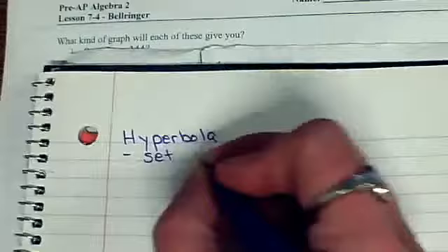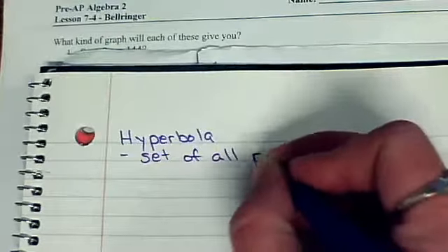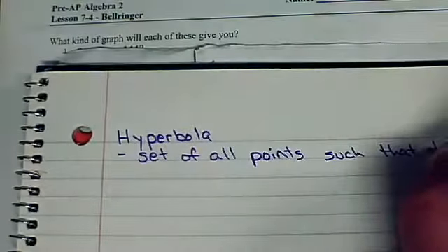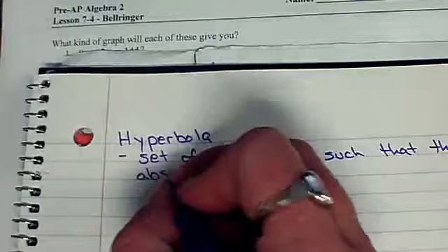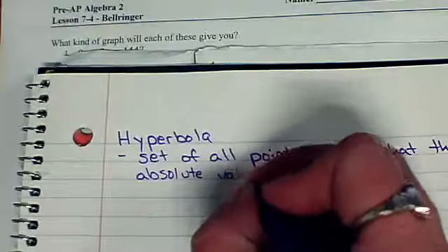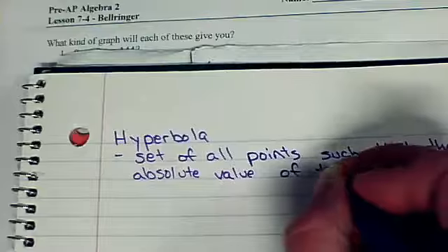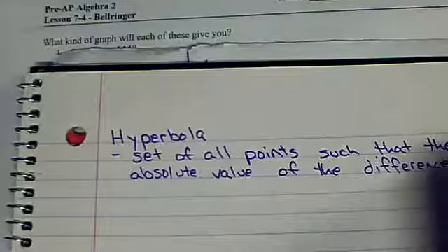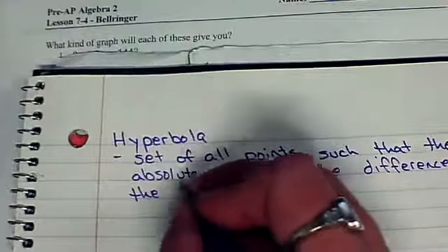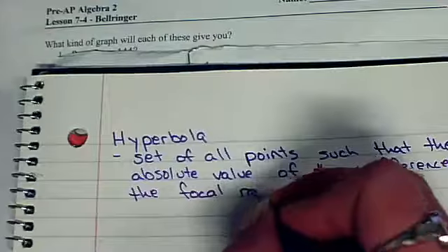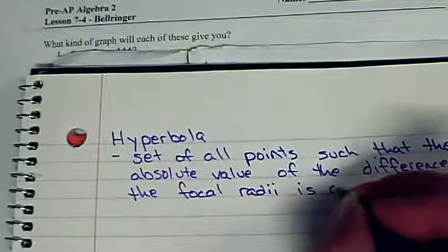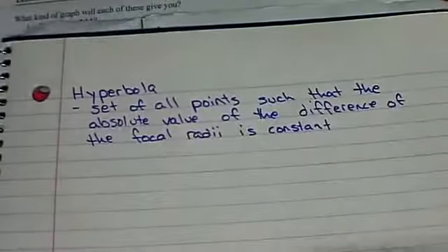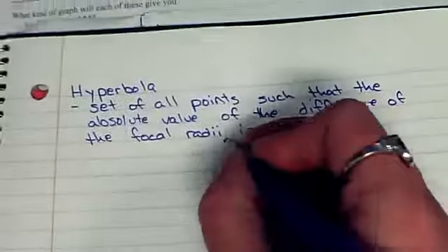A hyperbola is the set of all points such that the absolute value of the differences of those focal radii is constant. So we don't get an enclosed circle this time, or figure this time. So let's talk about what we do get.